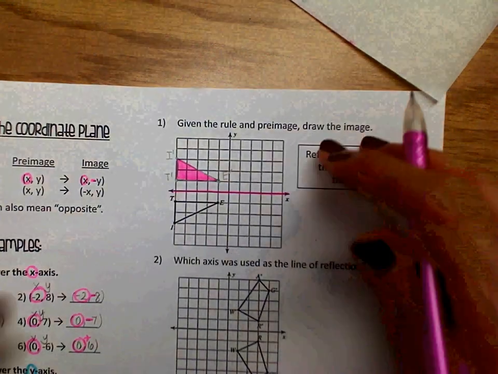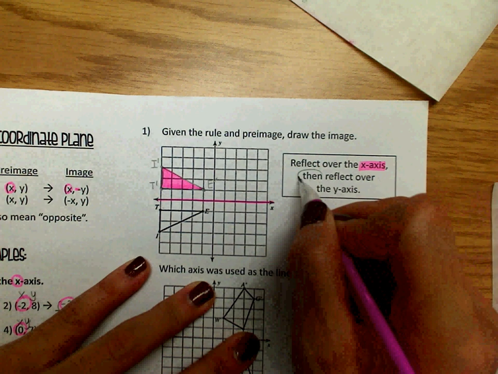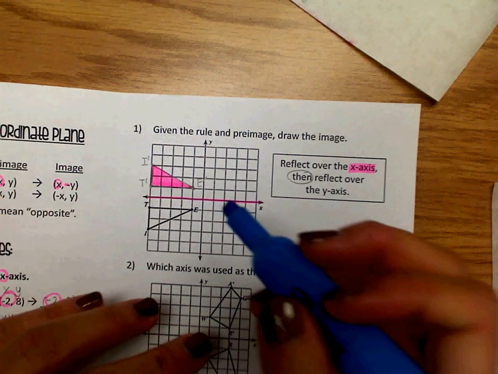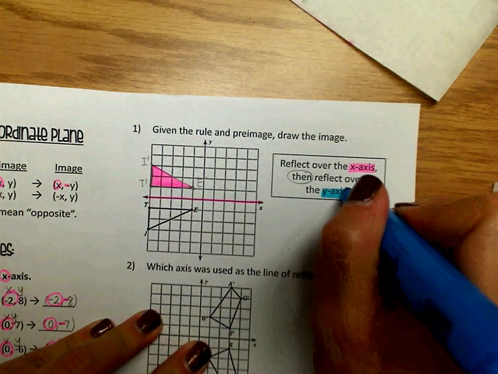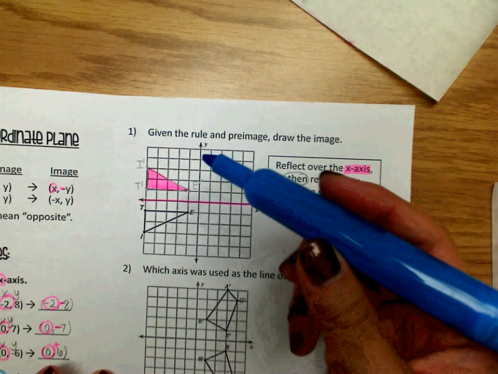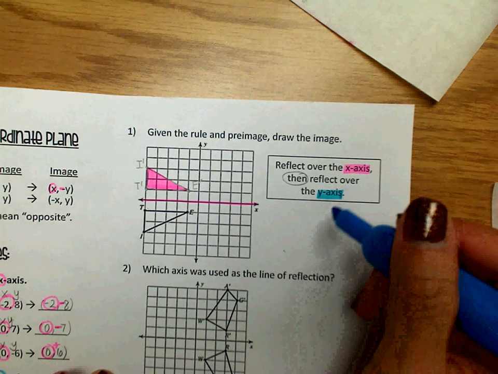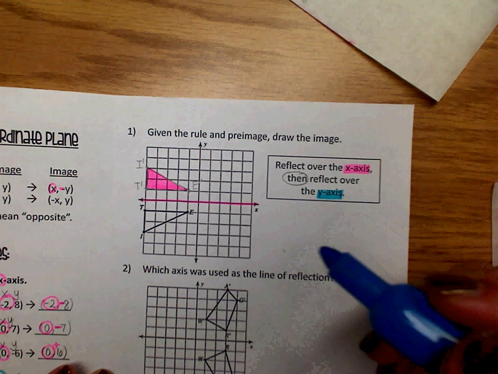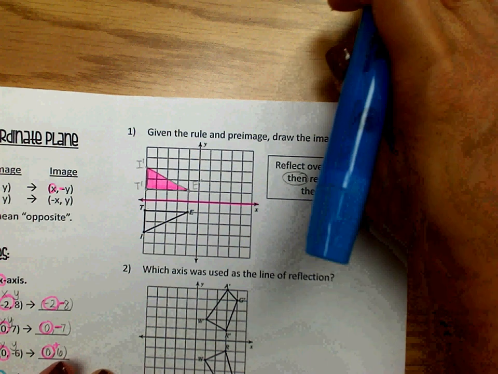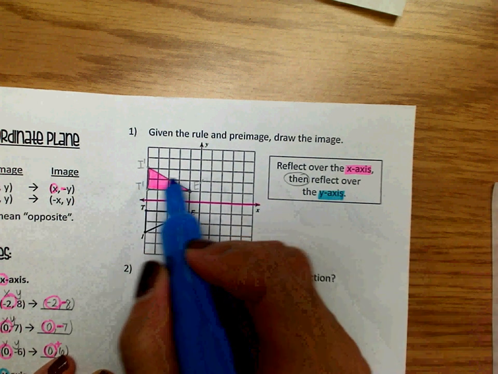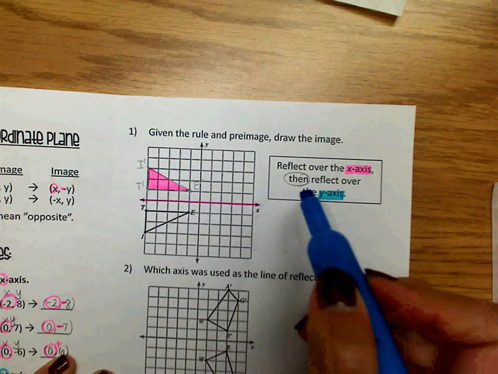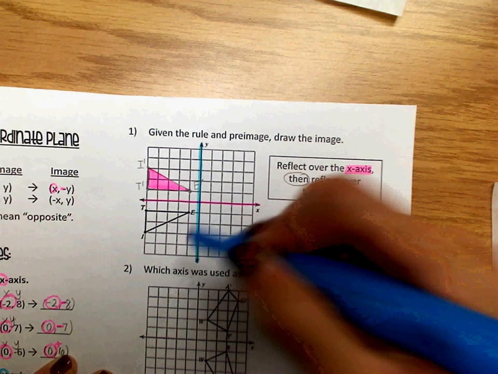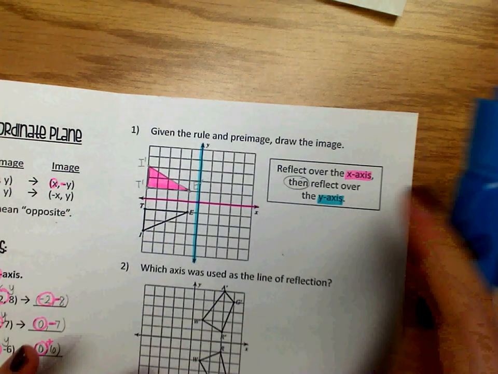All right, now we're going to reflect over the y-axis. So what we mean by that is we're not going to come back to the pre-image. We're actually going to reflect this image over the y-axis, so go ahead and grab your second color and highlight the y-axis. Remember that if I'm going too fast, you can always rewind. That's the beauty of having a video: you can fast forward, rewind, and watch it as often as you need. I'm going to highlight the y-axis with that same color.